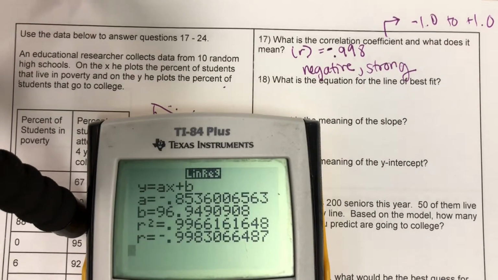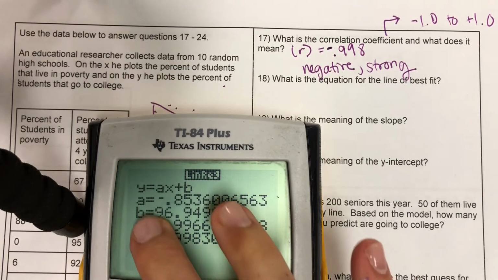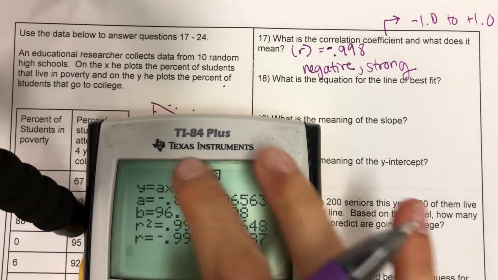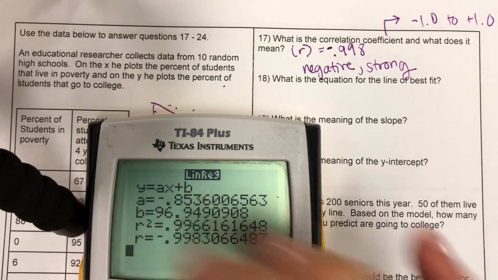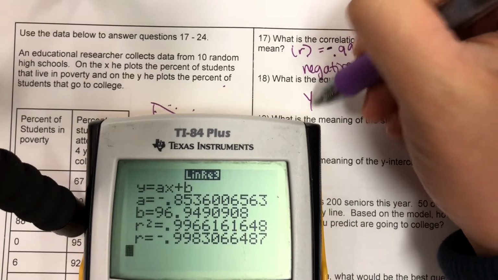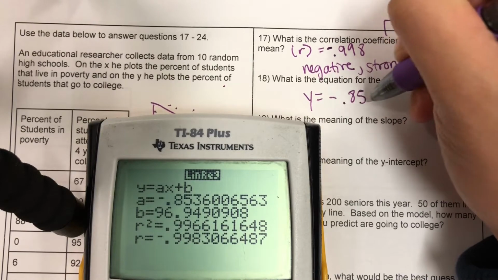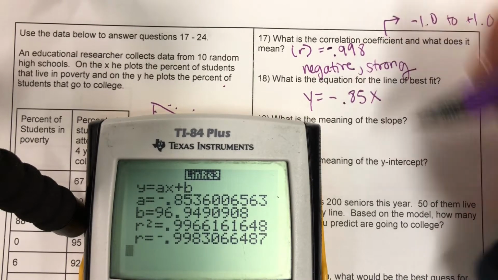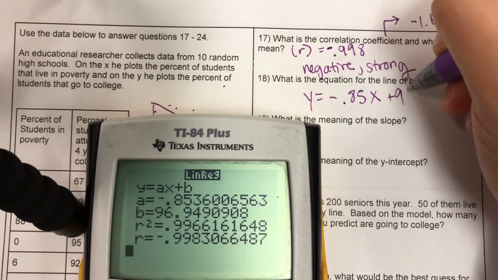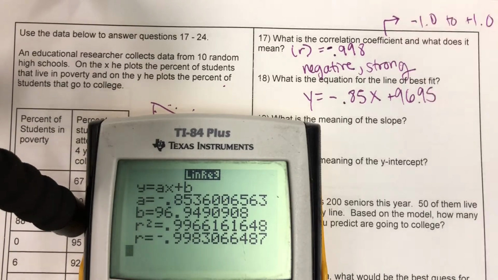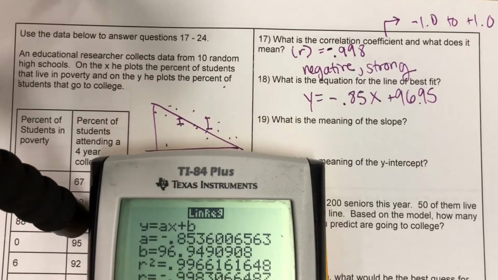Next one, line of best fit. So using my data points right here, I have A and B using the formula y equals mx plus b, where A is the same thing as m. I have y equals, my slope is going to be negative 0.85. After m, I put x, and then my b value is plus 96.95. That should be your line of best fit.